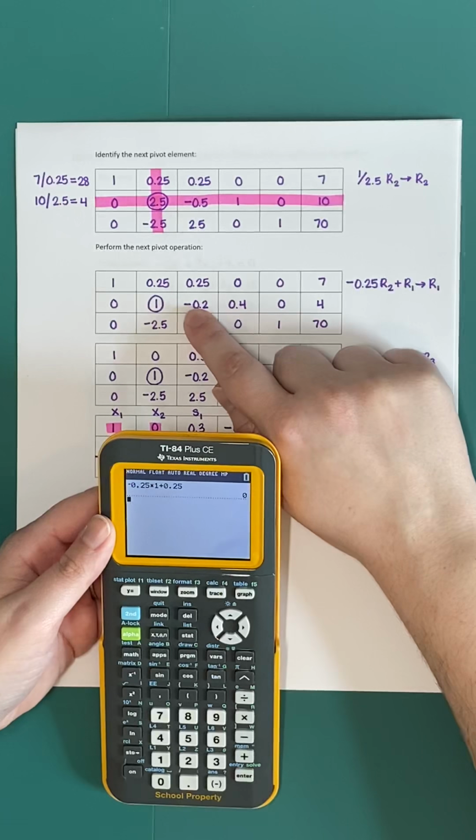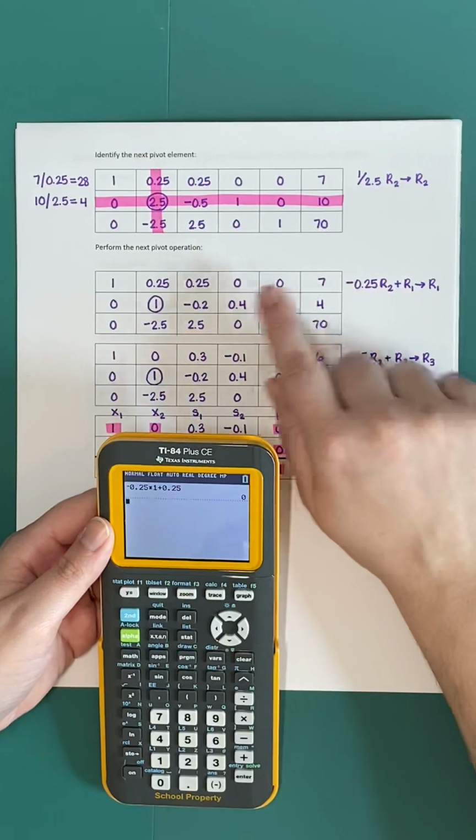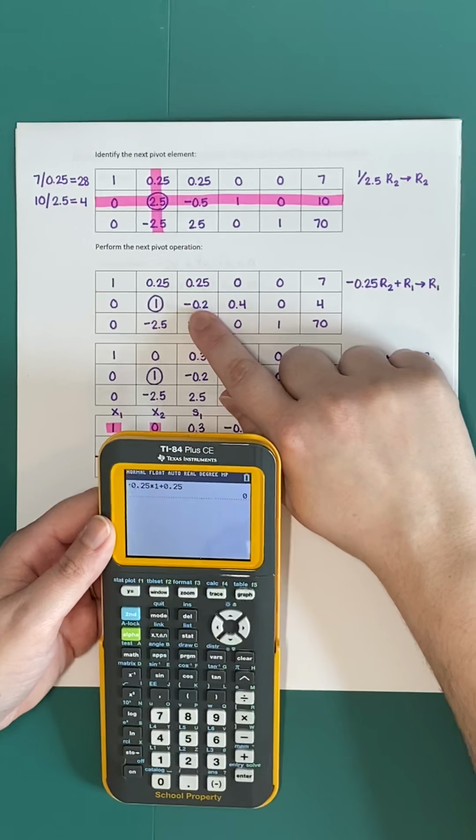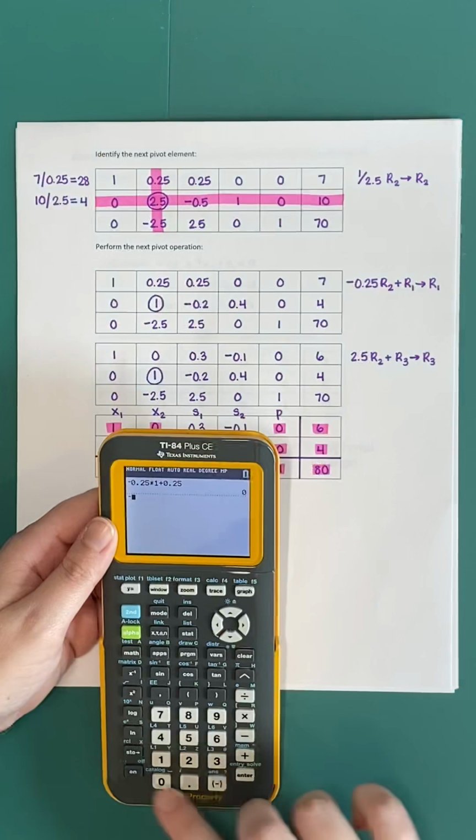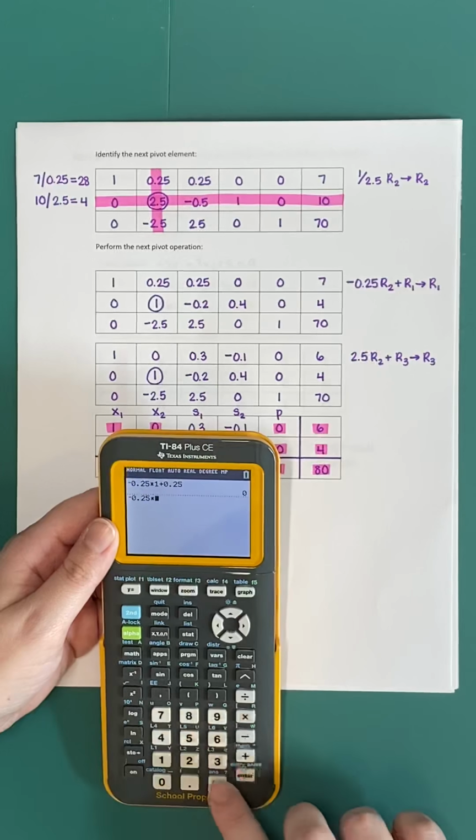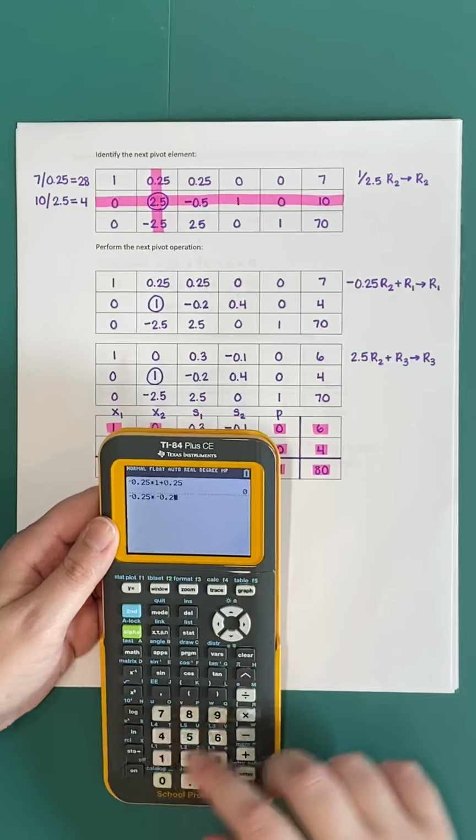So next element, negative 0.25 times negative 0.2. And then we are adding that to row 1, so plus 0.25. And that's going to give us 0.3, so that's going to be the next replaced entry.